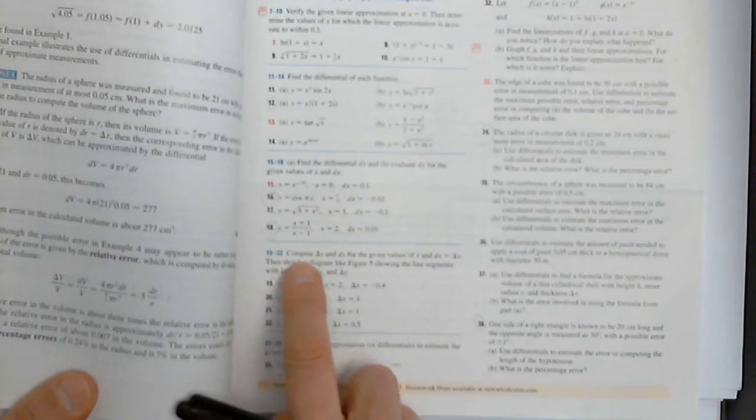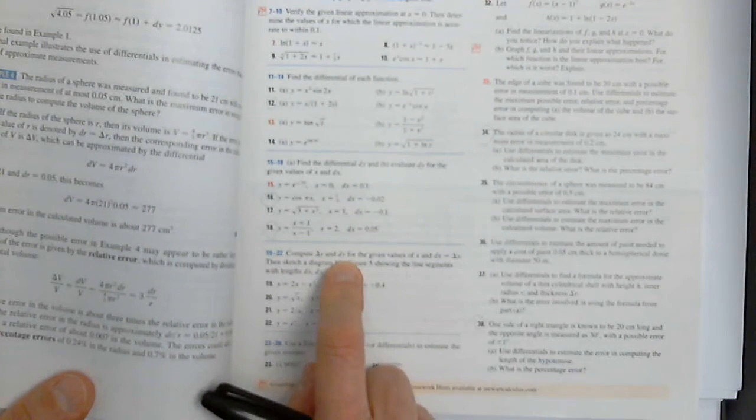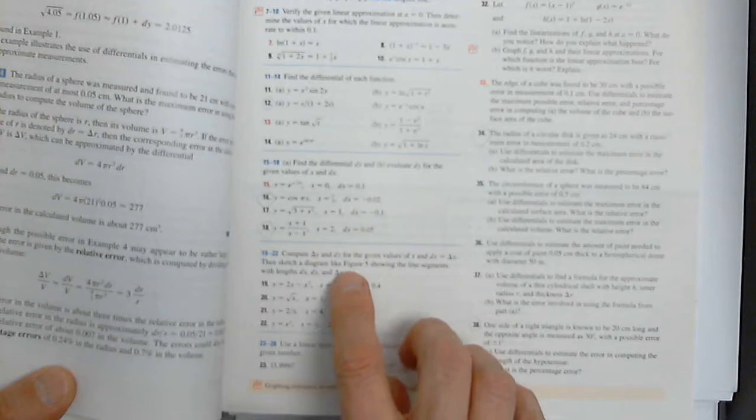This includes everything: compute delta y, compute dy for the given values, then sketch a diagram. We already did that, it's the same diagram we looked at before. And compare the two and show in the diagram delta y and dy. Let's choose from here, whatever you want. Any preference? 20, very good.